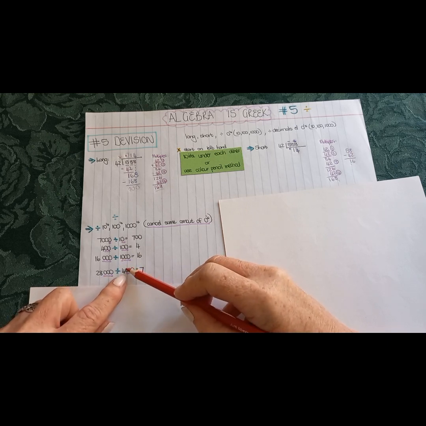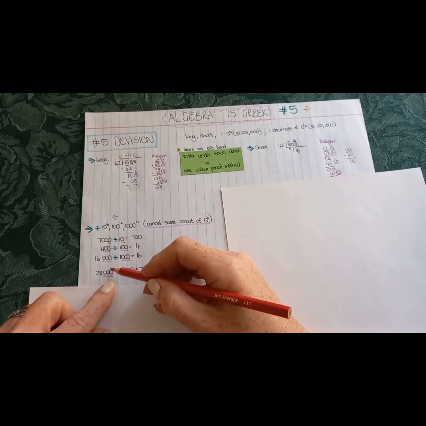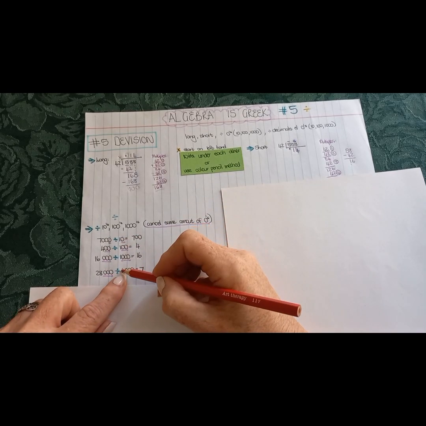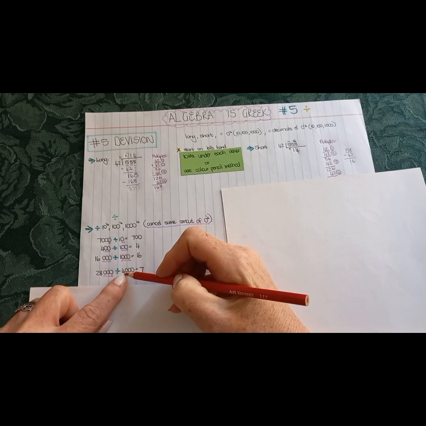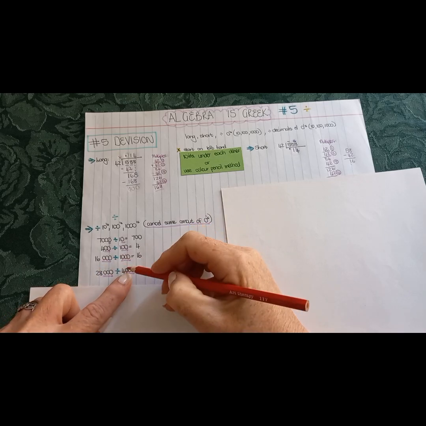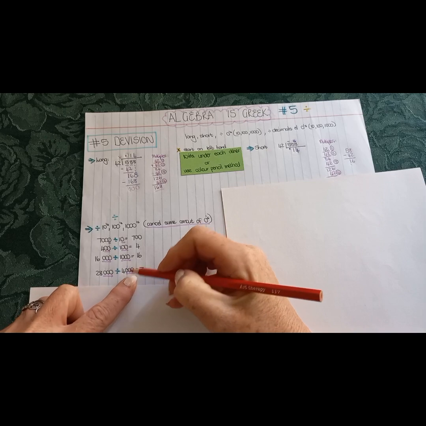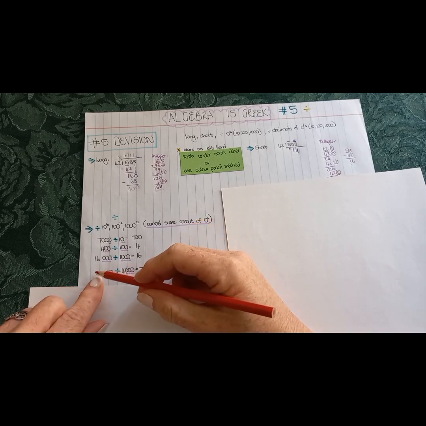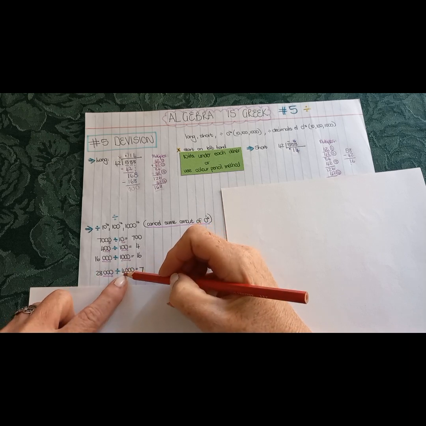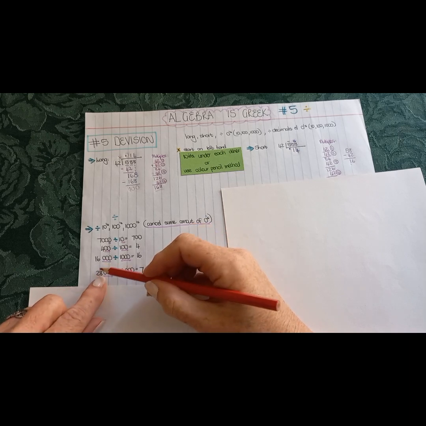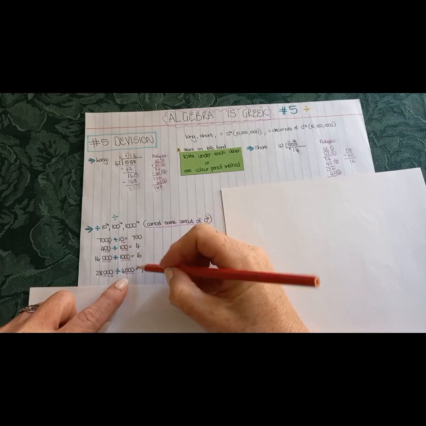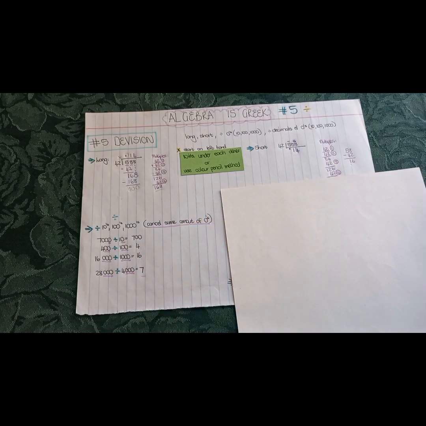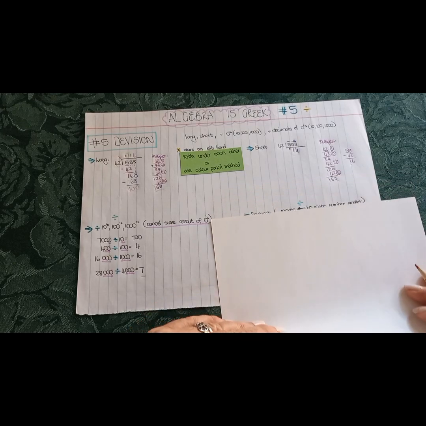So 1, 2, 3 zeros, you take away 1, 2, 3 zeros. Okay, now you have 28 and 4 left. See, these two cancel. The zeros on this side and the zeros on that side. Now you have 28 divided by 4. And that would give you 7. Okay, so it's as easy as that.